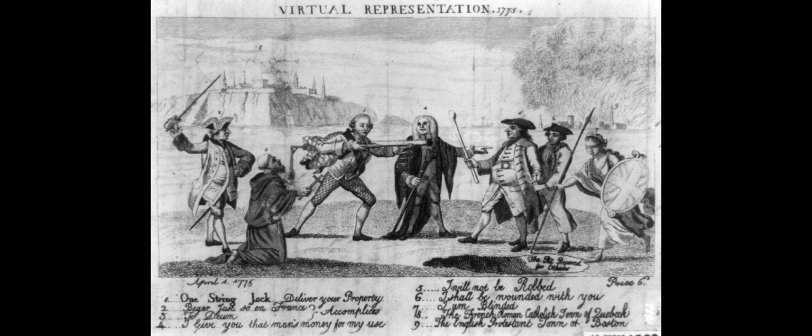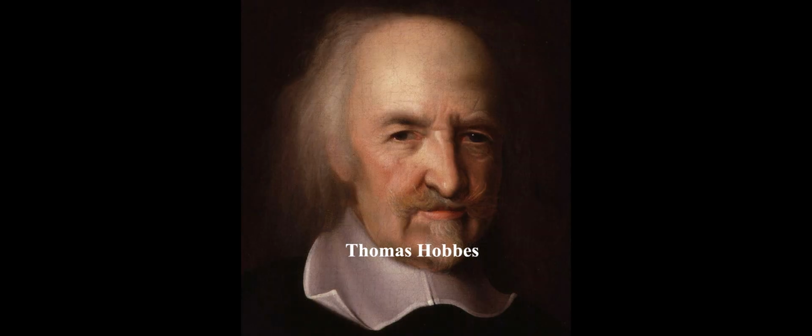The colonists' arguments were based on an ancient tradition of constitutional liberty and restraint of royal power that traced back to at least 1215 and the Magna Carta, and perhaps even further back than that. Moreover, the influence of Enlightenment thinkers, such as Thomas Hobbes and John Locke, who wrote about the social contract and consent of the governed, also played a significant role in shaping American political thought.